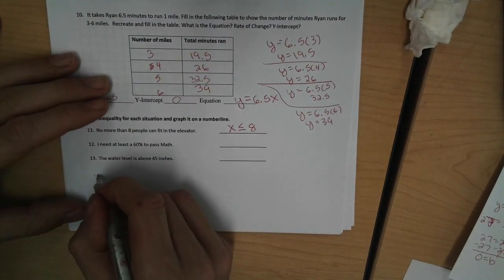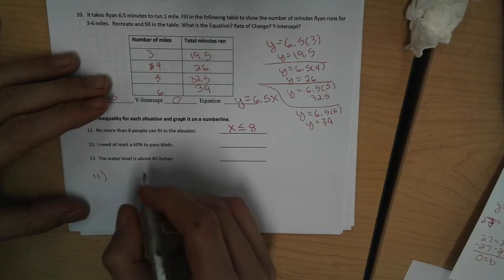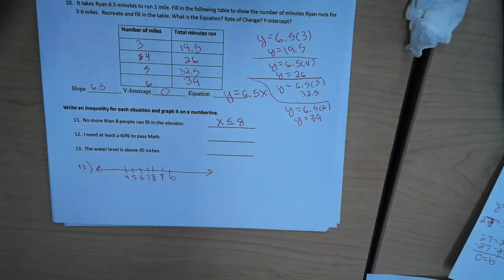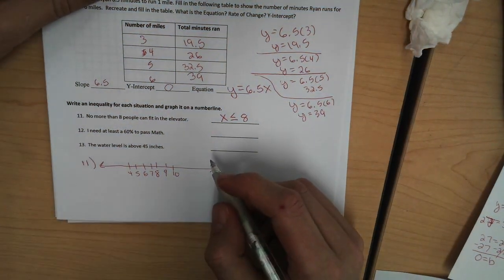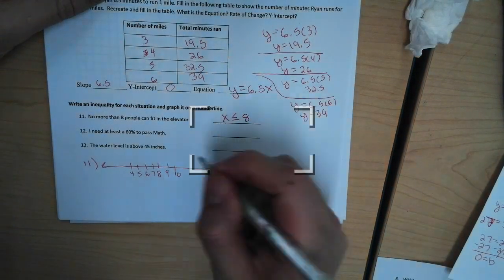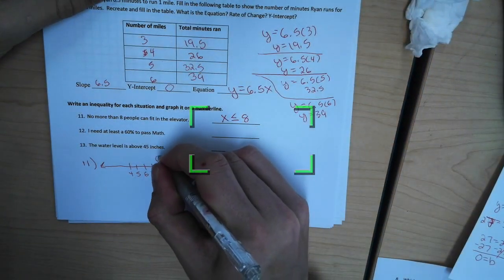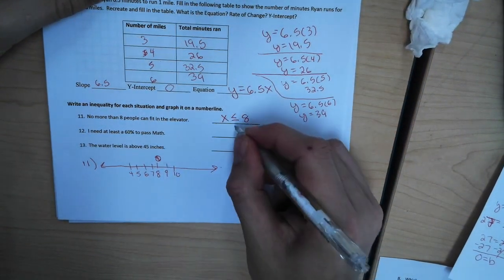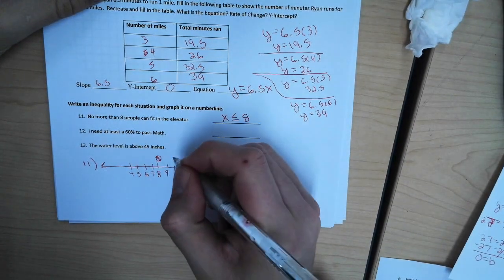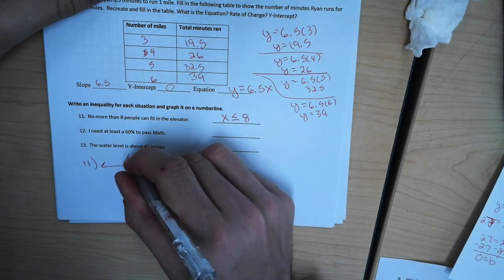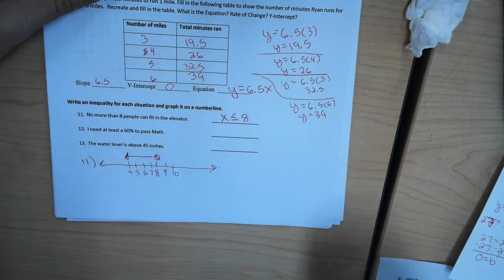So for 11, the number line would look like the following. So we have here 8 filled in because it's less than or equal to, and all numbers going in this direction are true solutions.